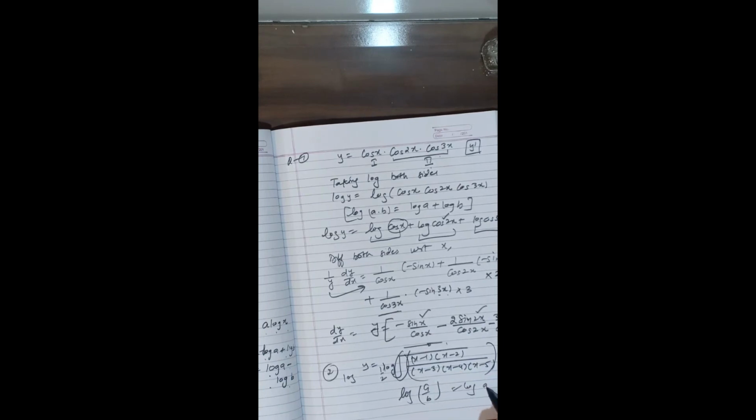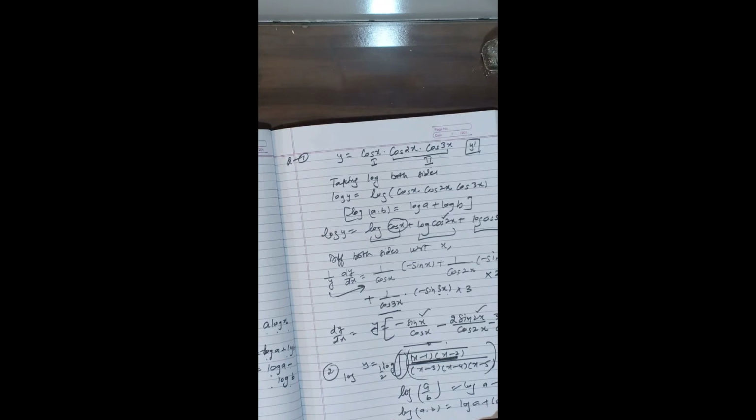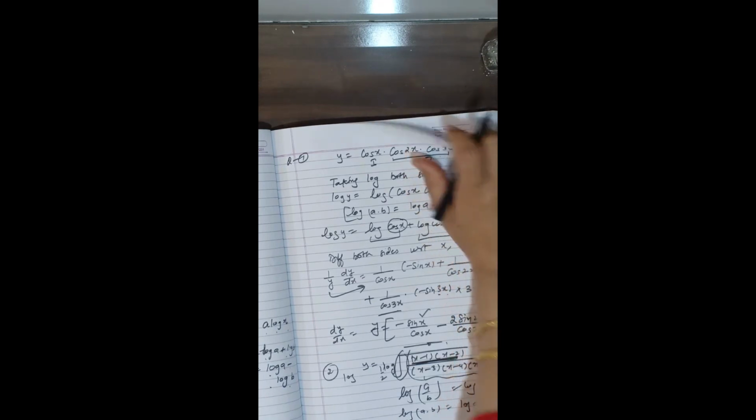Then you will apply log a minus log b. Again log a will be this one. Here also you will apply the formula for log of a into b, which will be log a plus log b. Similarly here, and then you may find the derivative in a very convenient way.